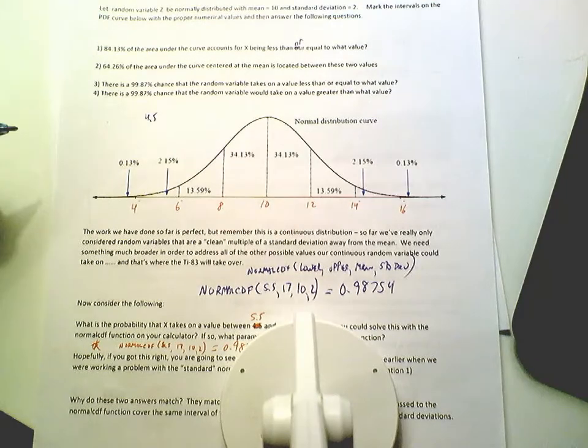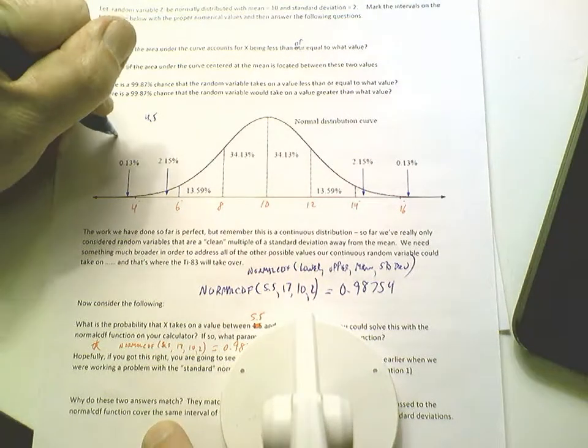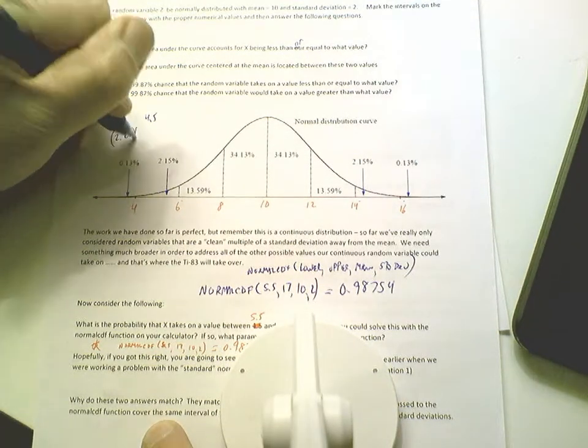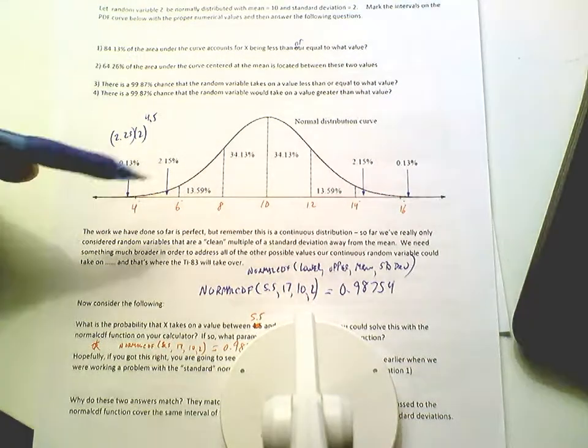And by the way, 4.5 is what? 2.25 times 2. It's 2.25 standard deviations to the left.